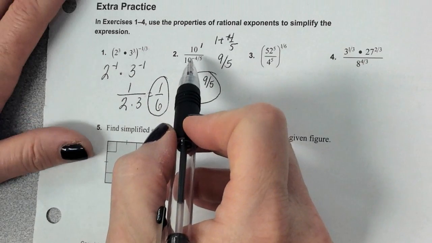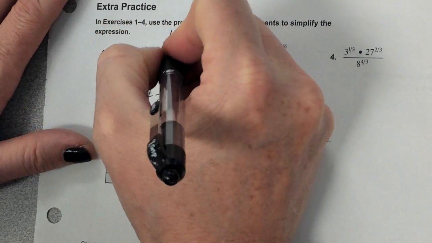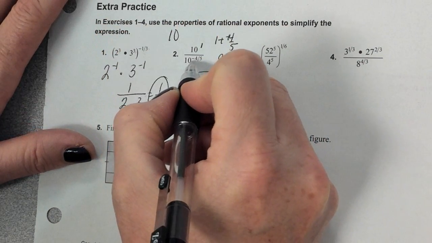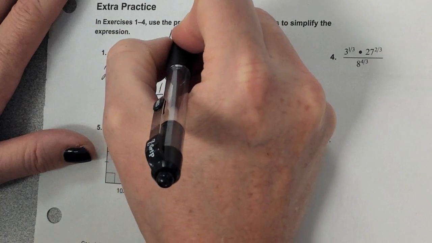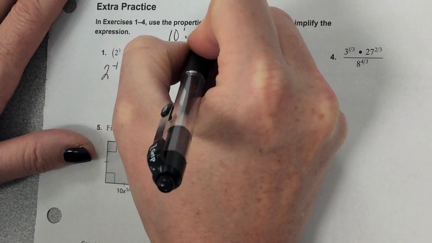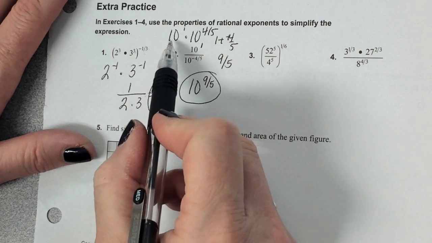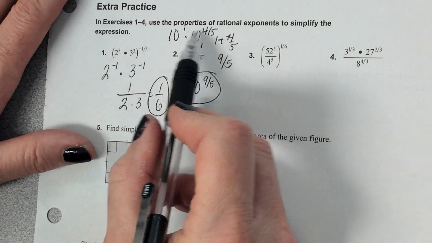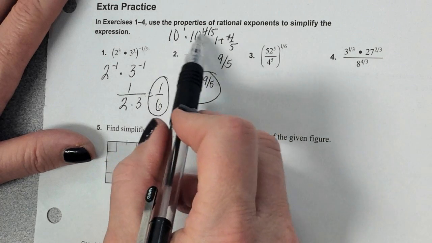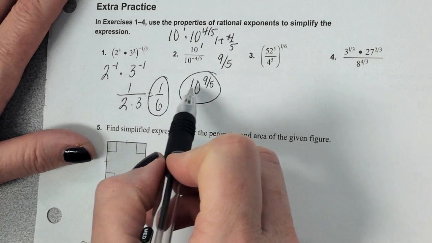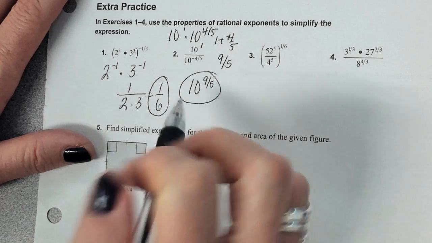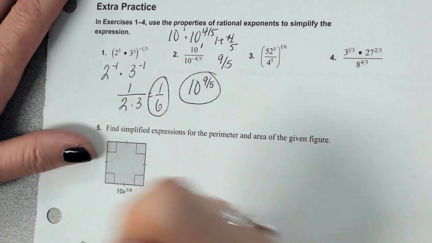The other way you could have thought of this is that we have a 10 on the top. If I want to make this a positive exponent, I would take it to the top, and now it would be a positive exponent. What's the rule if we're multiplying? What do we do with the exponents? Add them. What's 1 plus 4/5? 9/5, right? See how it works that way too?